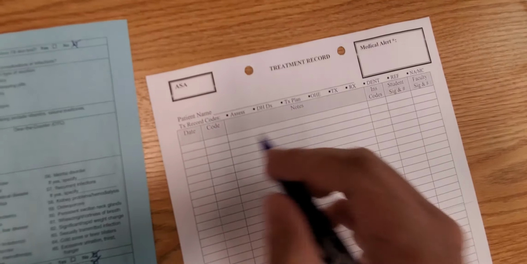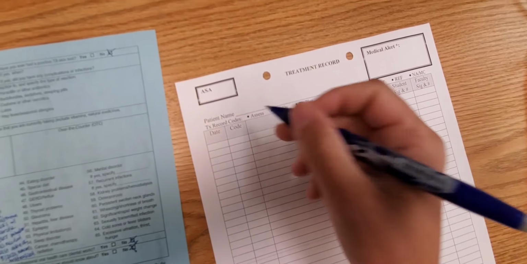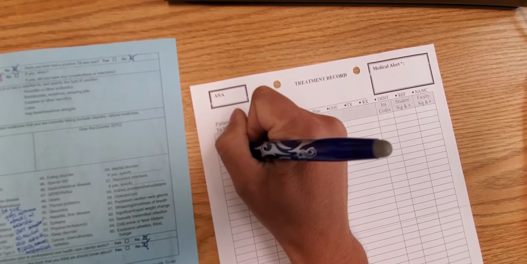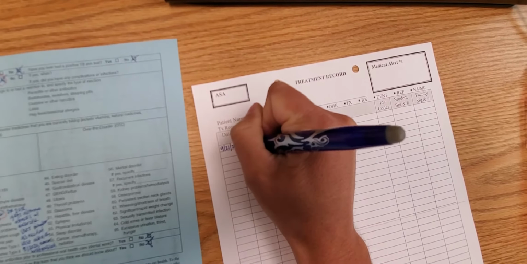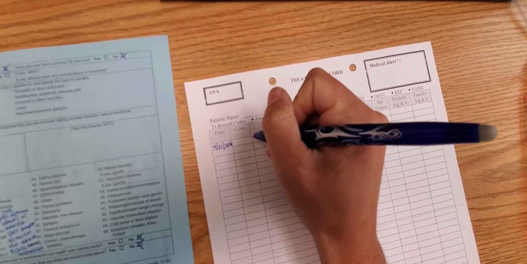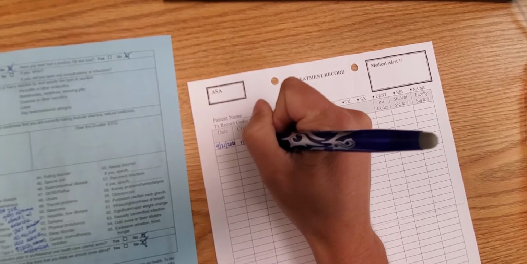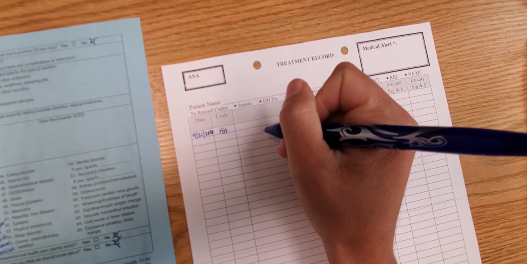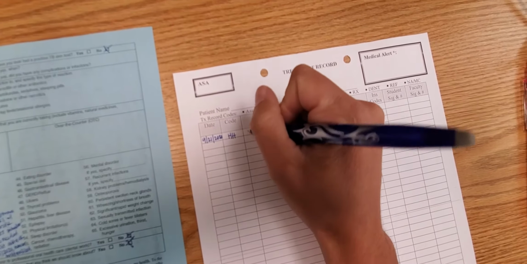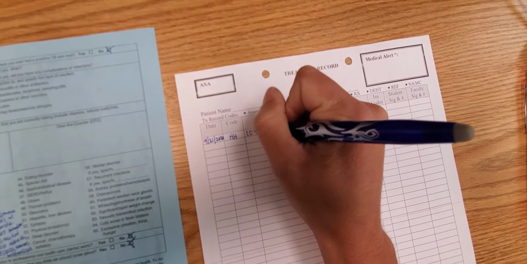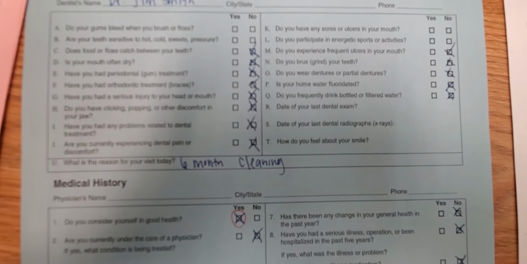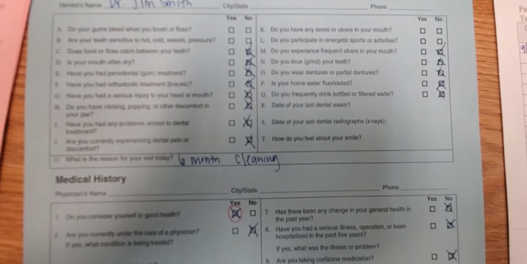Some things you'll write will always be the same. So for every entry, you're always going to write the date, HH is the code, and you can refer to your treatment record prototype for an example. Then you're going to write the chief concern. The chief concern can be found by reviewing their answer to letter U.